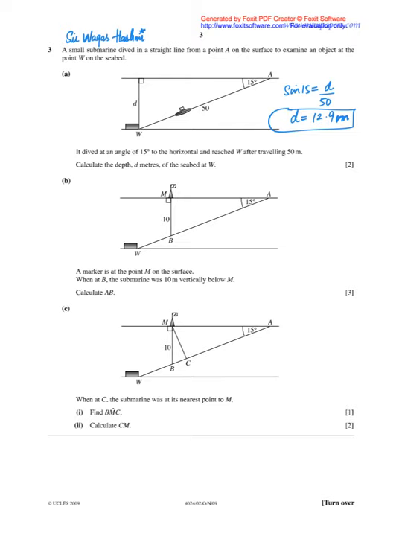When at B the submarine was 10 meter vertically up below M. Calculate AB. Now you need to find the length of AB. Again, a simple question. Again, by using sine, it will be sine 15 is equal to opposite divided by hypotenuse, that is the length of AB.